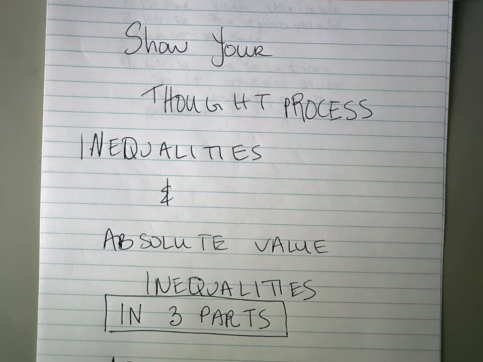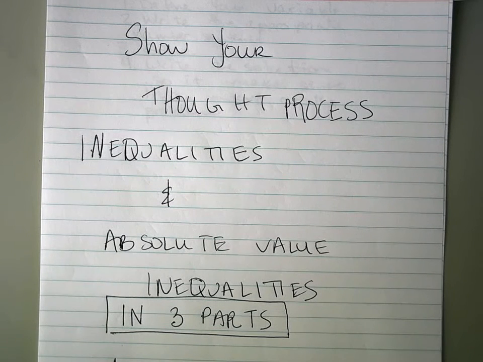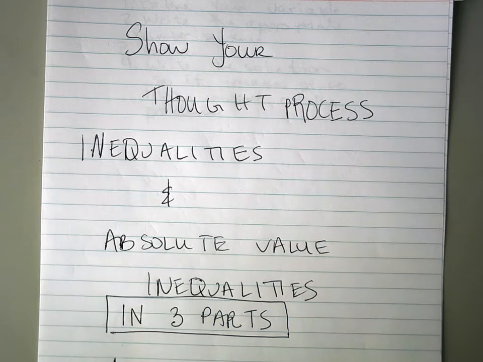Continuing the Show Your Thought Process series of videos, in these videos, in 3 parts, I will show you inequality, absolute value inequalities, applications.